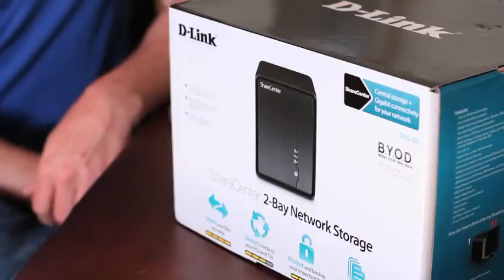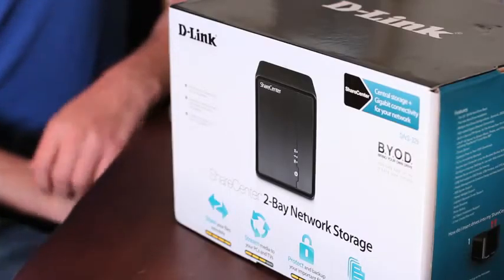I hope you've learned how to get more out of your DNS-325 network storage device and discover the benefits of using your NAS as an FTP server to access your files remotely.